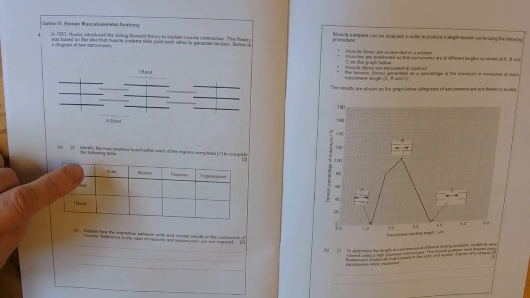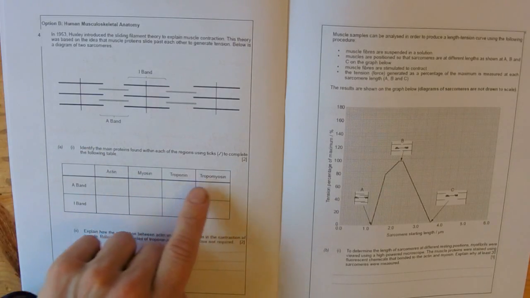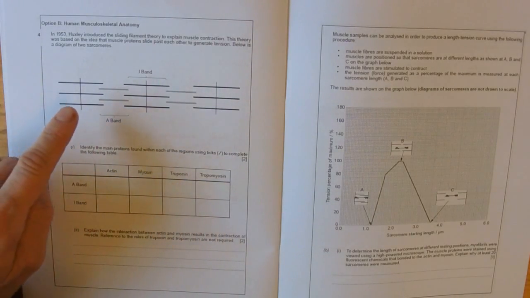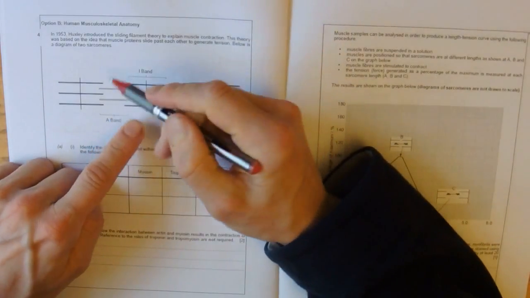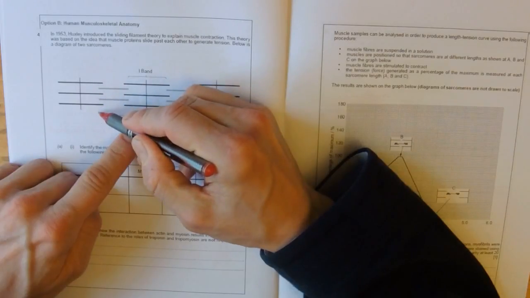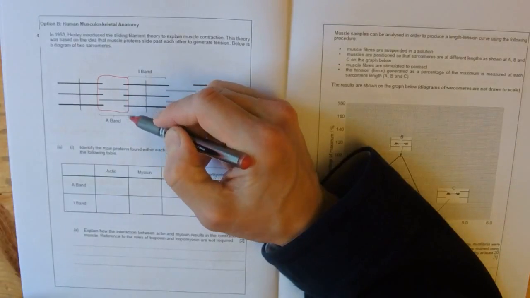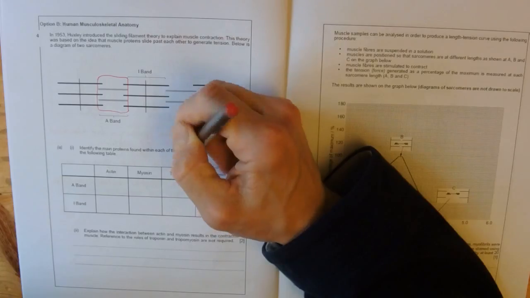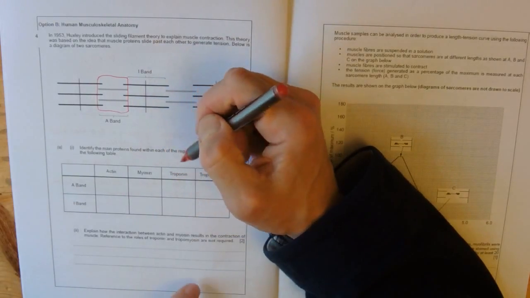And this is dependent on your knowledge of, do you know, particularly these two are okay, but these two, do you know which of those are attached to? So the A band, so in this A band here, what have we got? Well, we've got actin and myosin, but then can you remember what the other two are attached to? In a way, it doesn't really matter. If they're attached to the actin or the myosin, then they're going to be there.